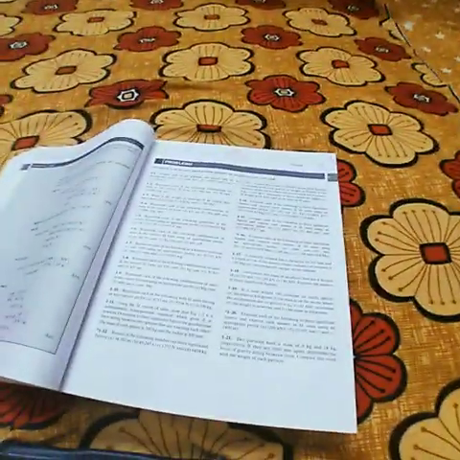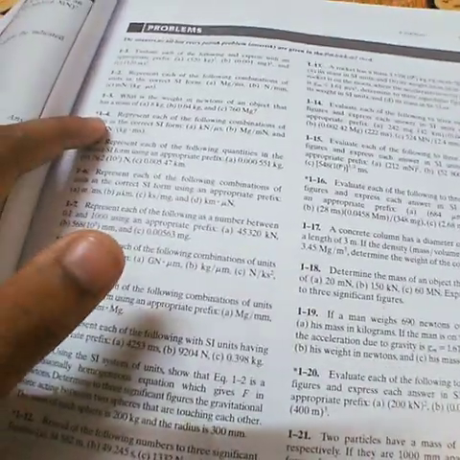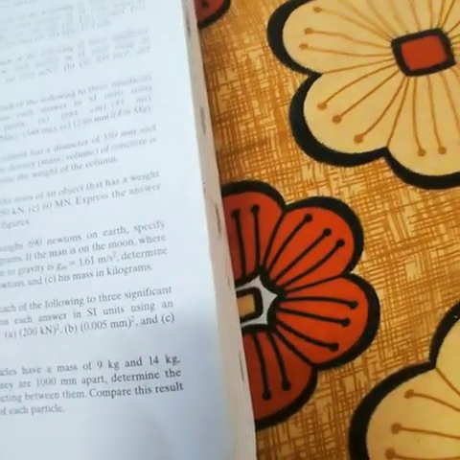There is also one good thing in this book: the answer to every fourth problem is not given. You can see the star mark here on the 4th problem, then the 8th, 12th, 16th, and 20th.